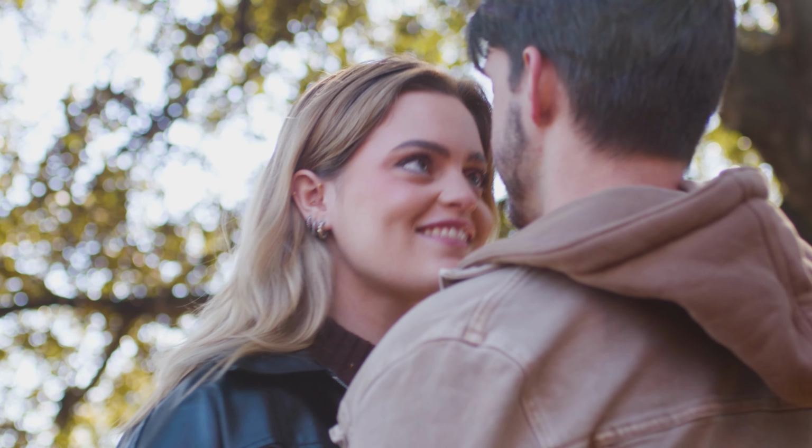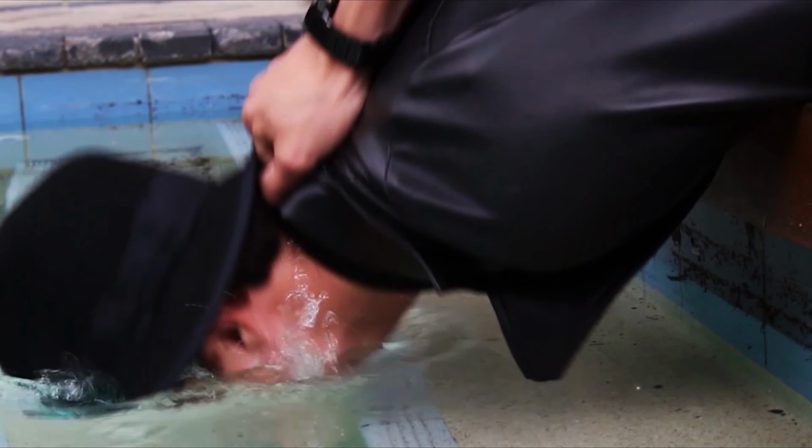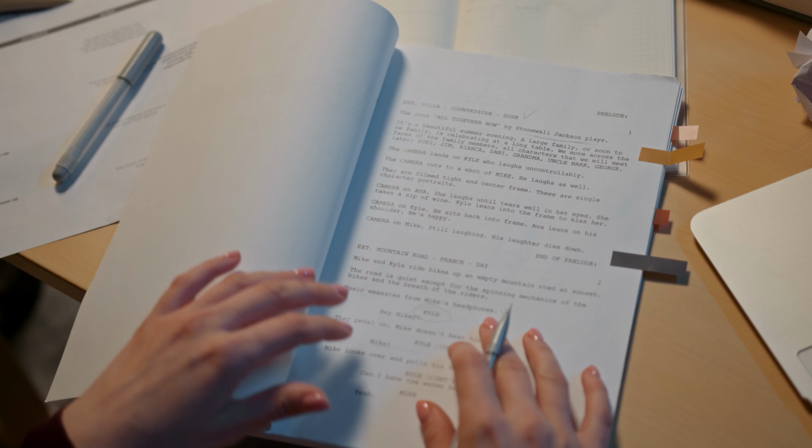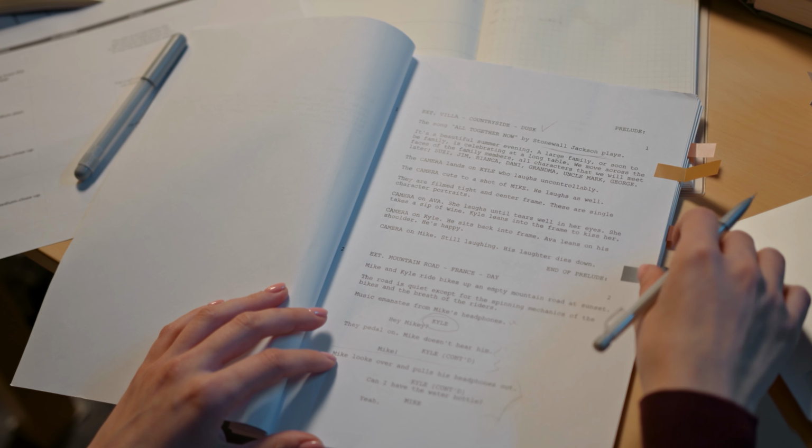Let's talk about how to properly format dialogue in your screenplay. Dialogue always appears indented toward the center of the page, not fully centered, but narrower than the action lines. This spacing makes it easier to read and separates the spoken words from everything else on the page.